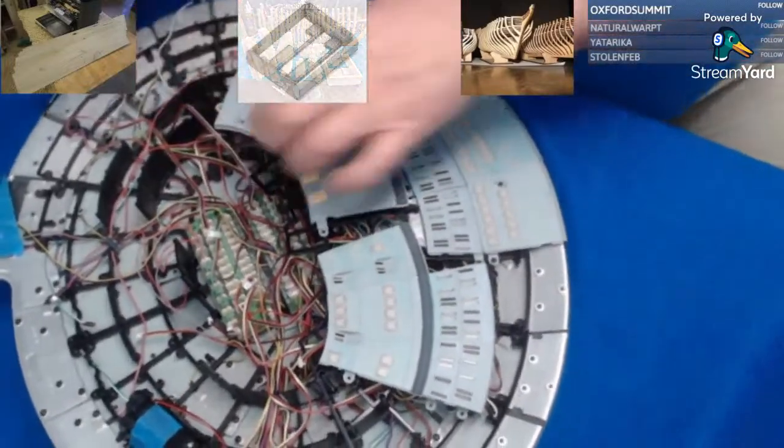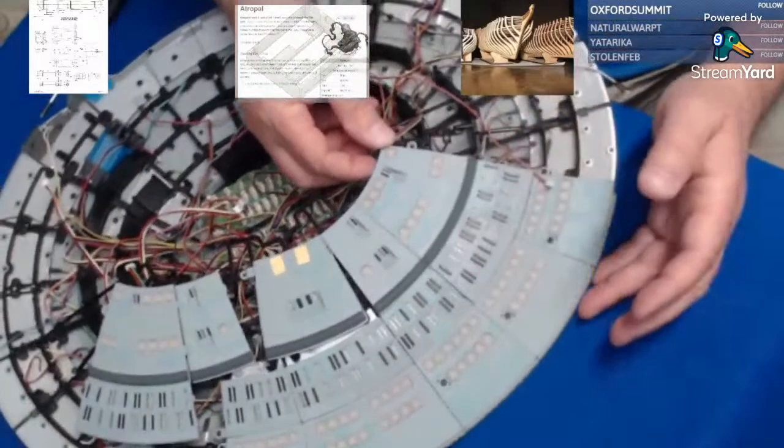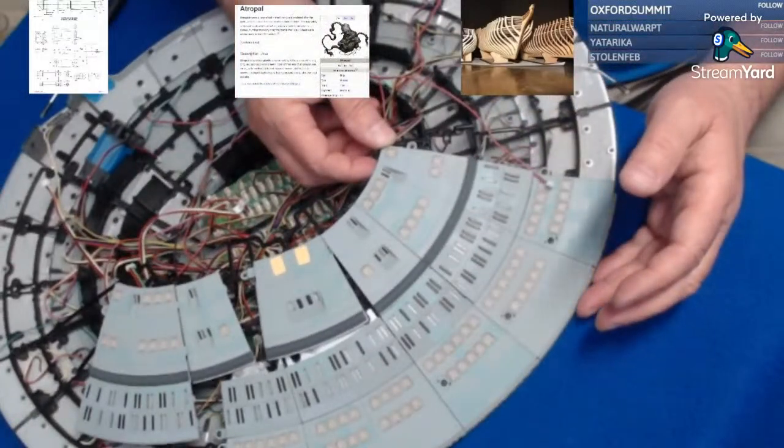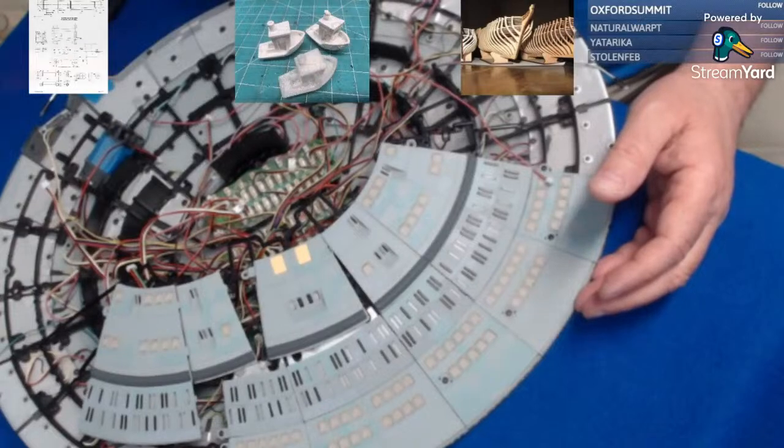I mean, it has to come off one way or the other. I think I know the problem though.